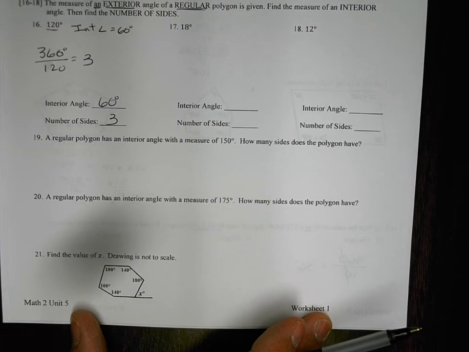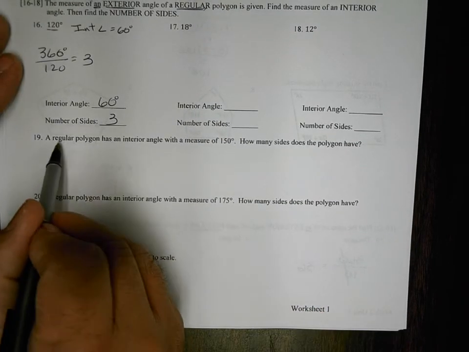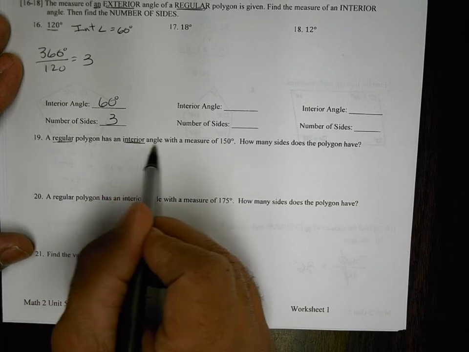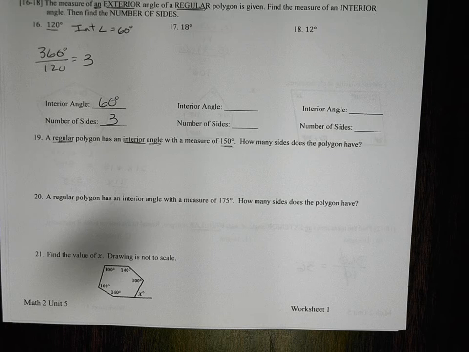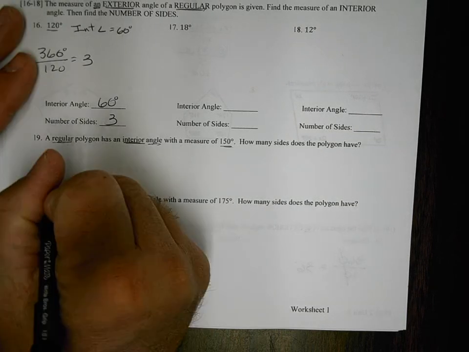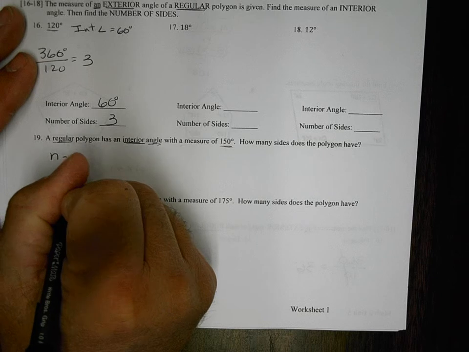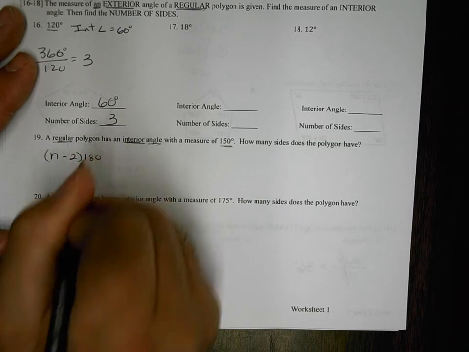So this one says a regular polygon has an interior angle measure of 150. How many sides does the polygon have? So there's two ways to do this, and I'm going to show you the more difficult way first. To find one interior angle of a regular polygon, we use the formula (n minus 2) times 180 divided by n.